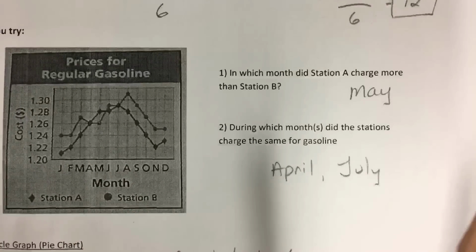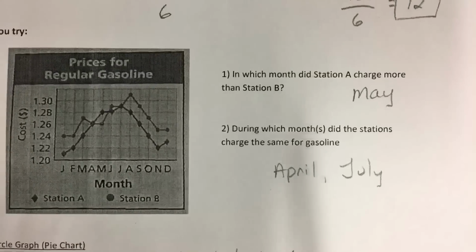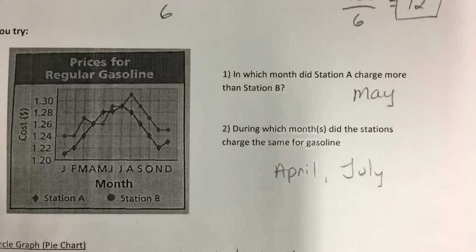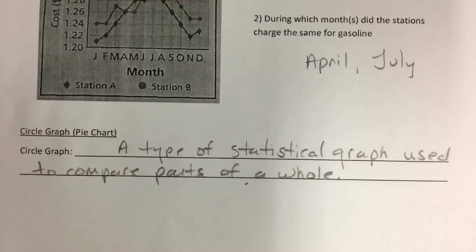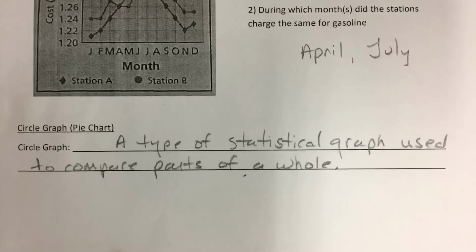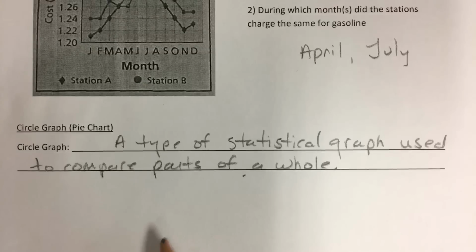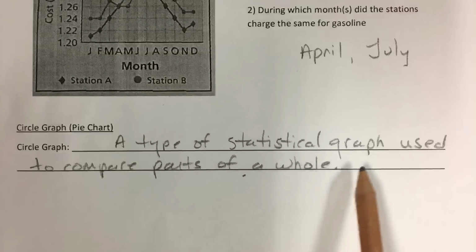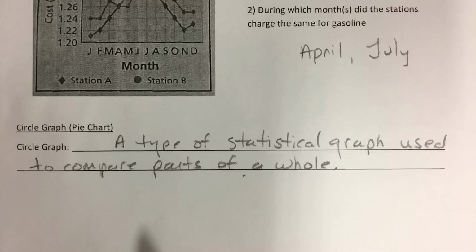Okay, so the next thing that we're going to go on to is the circle graphs. Circle graphs, or sometimes they're called pie graphs. They're divided up into a circle, or what some people call the pie. It's a type of statistical graph used to compare parts of a whole.